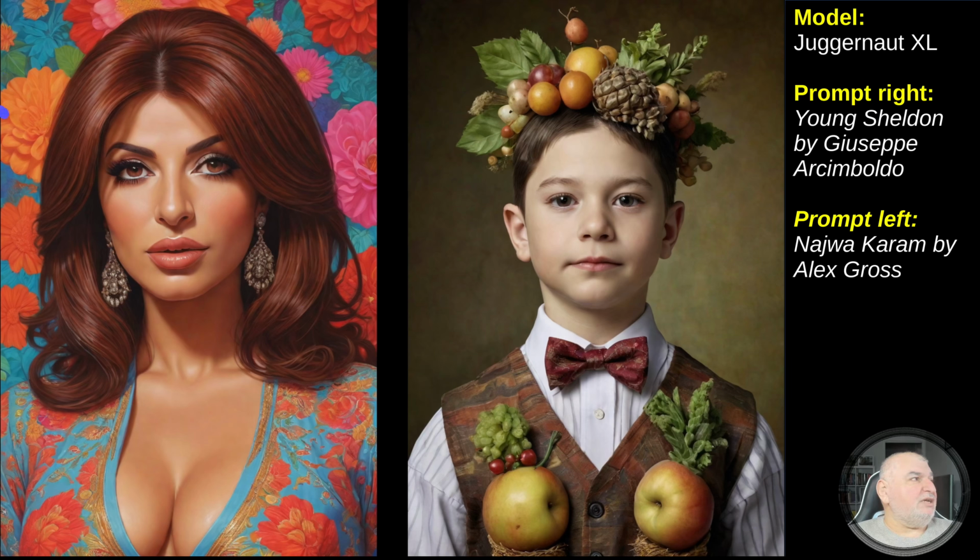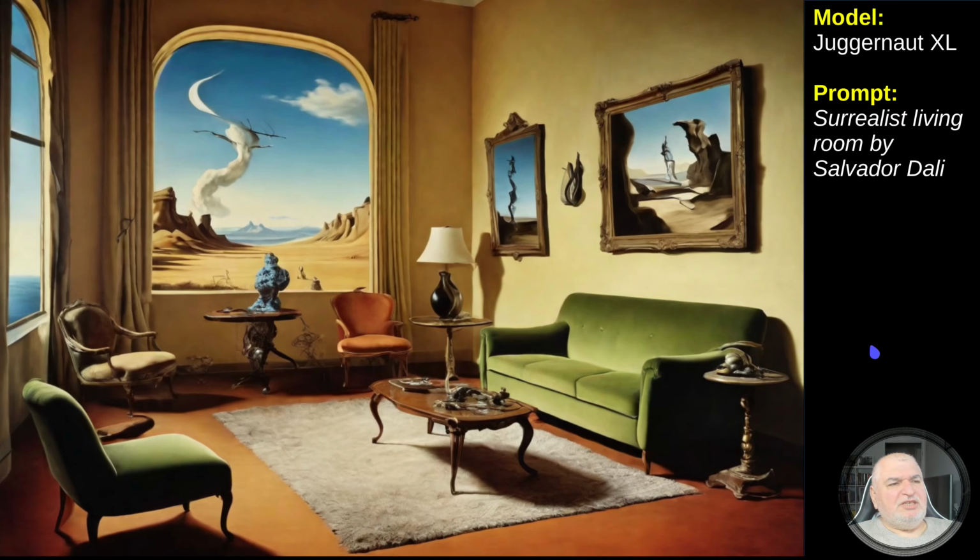Now this flowery background and flowery dress, I don't know if this comes from the model. I did not see a photo of Najwa Karam in this style. Probably this is copied from Alex Gross's style. And we have seen when we checked Alex Gross that we always have full backgrounds in his drawings.